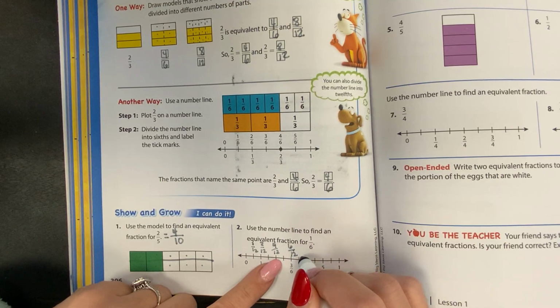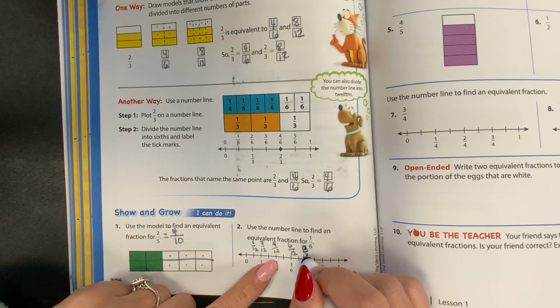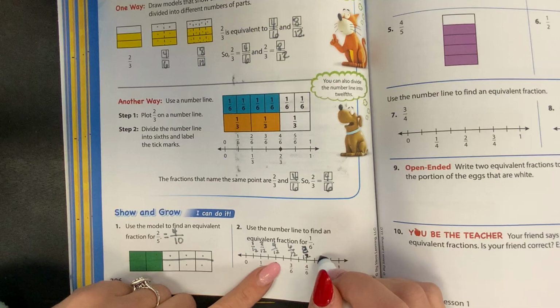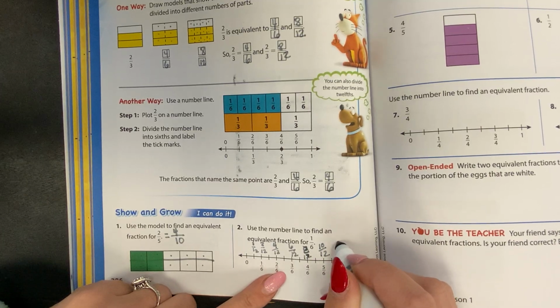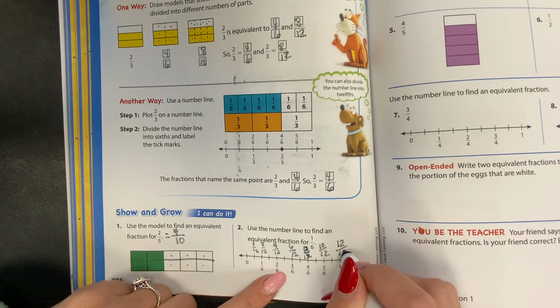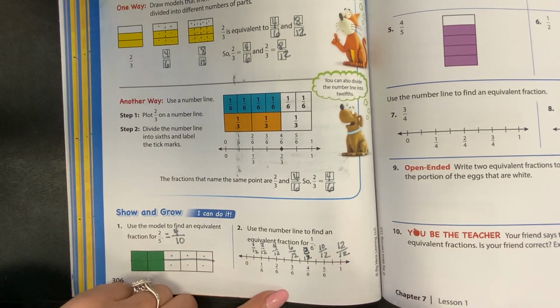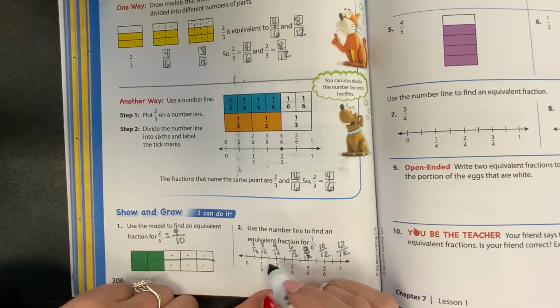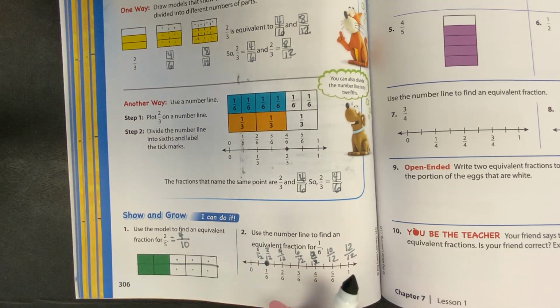I'm only going to write every other number so that we can fill them in. 5/12, 6/12, 7/12, 8/12. Whoops. 8/12, 9/12, 10/12, 11/12, 12/12. If you have 12 pieces of pie and nobody's eating it, you have a whole one, okay? So if you notice, 1/6 and 2/12 are equivalent.